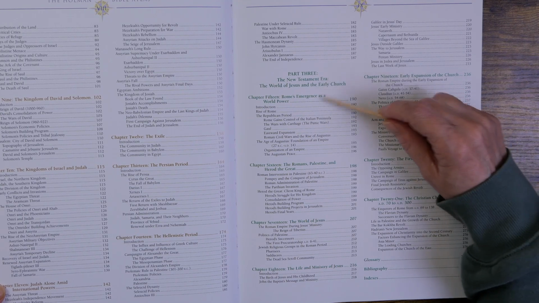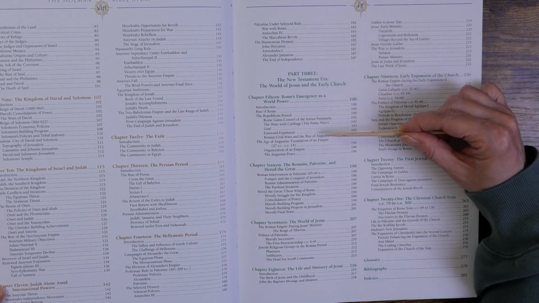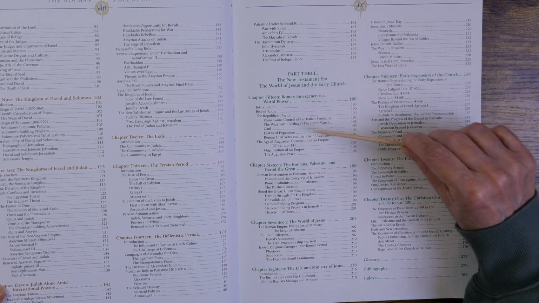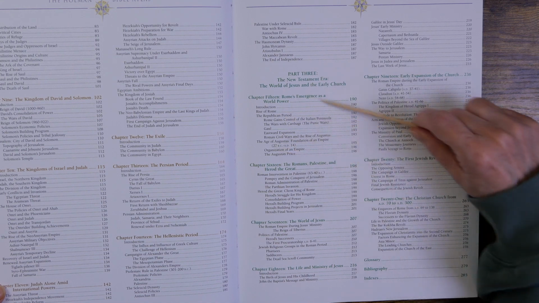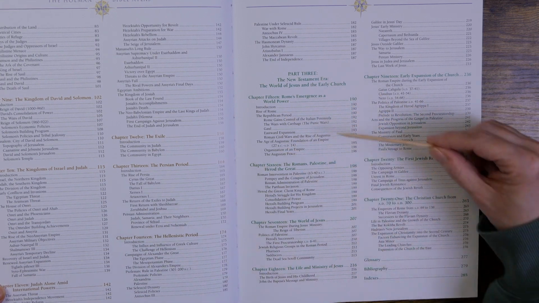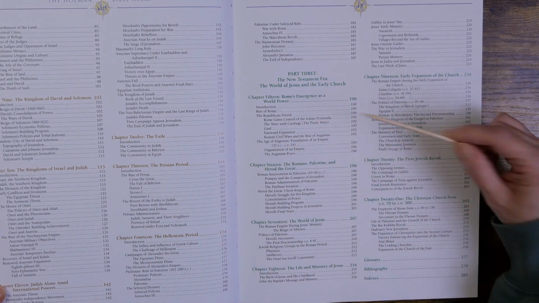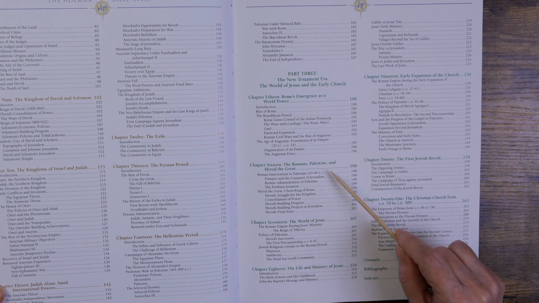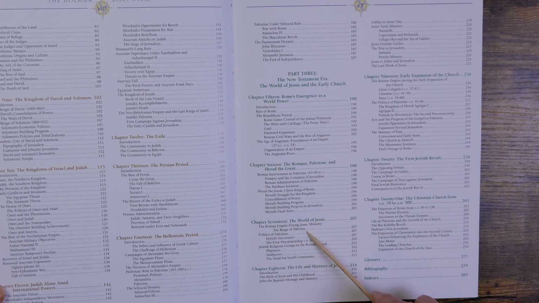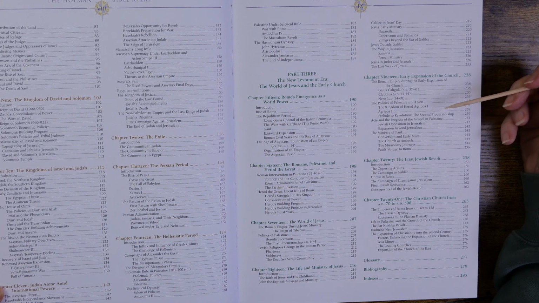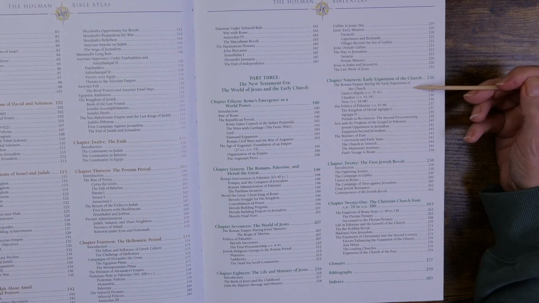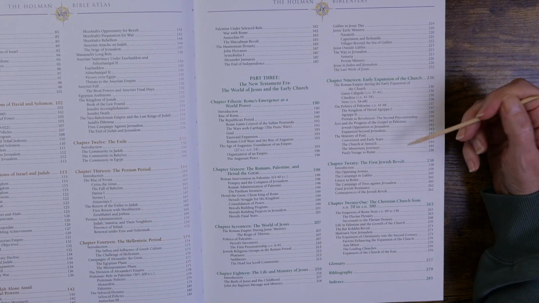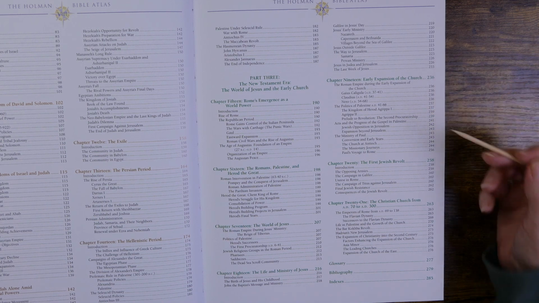And then part 3 is the New Testament era, and so the world of Jesus and the early church. And so you have Rome. It goes into this whole entire thing of Rome's emergence as a world power, the Romans, the Palestinians, and Herod the Great, the world of Jesus, the life and ministry of Jesus, early expansion of the church, and so this is going to be all the missionary work.